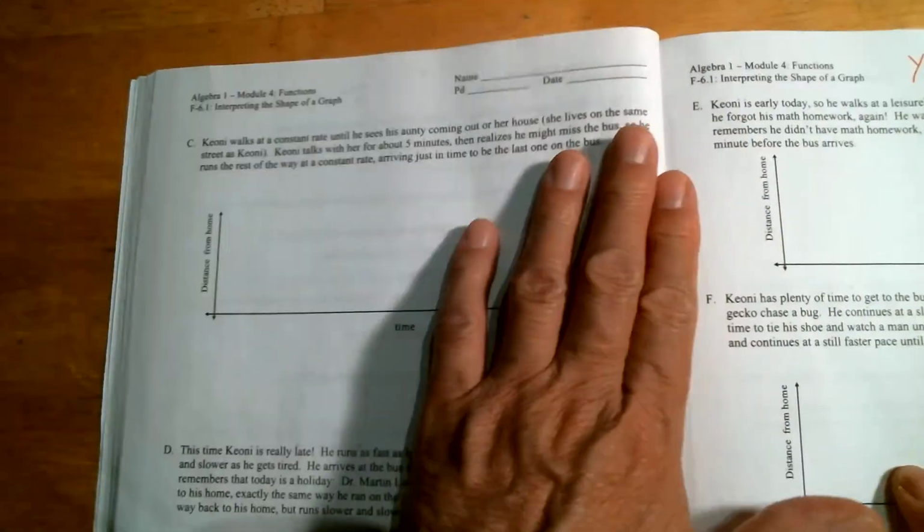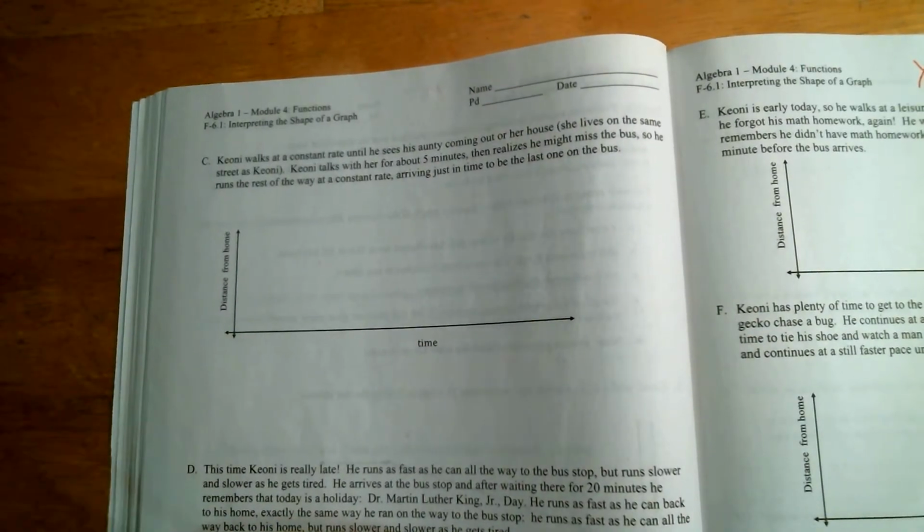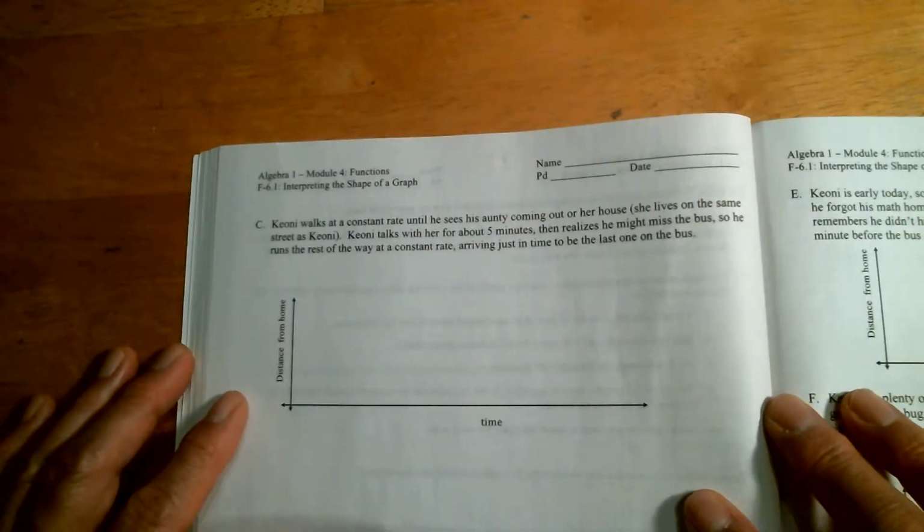Okay, that was page 67, everybody. Let's move on, page 68. That was pretty simple, right? We're just learning how to construct graphs and reading graphs with real life situations here.